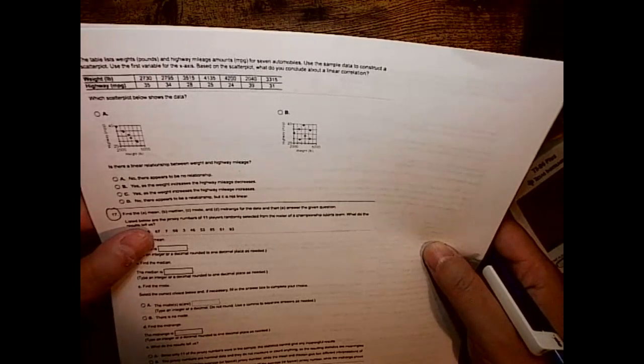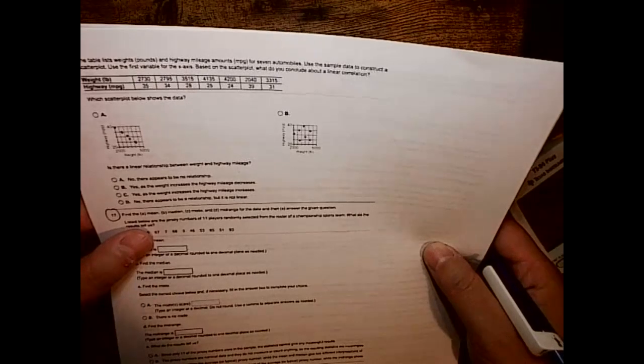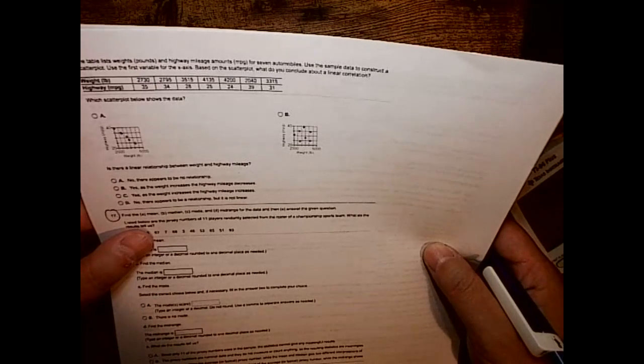Okay, so which one goes on the x-axis? Weight goes on the x-axis. Highway mileage goes on the y-axis. So horizontal is row 1, vertical is row 2, okay? So basically we are looking for the trend. Good news is this is a multiple choice question. It is just choosing one from the 2. Let's see.